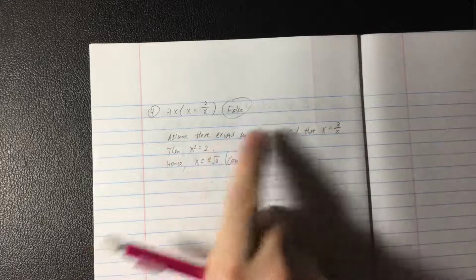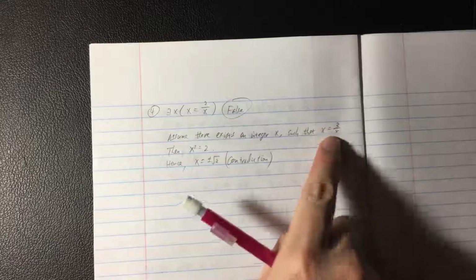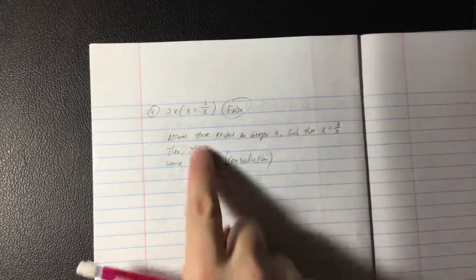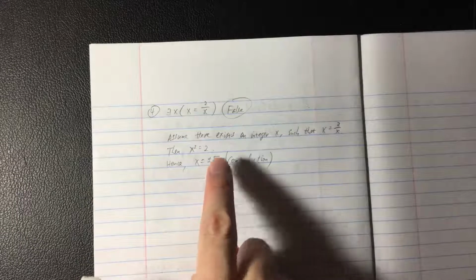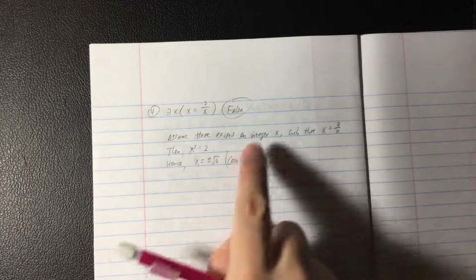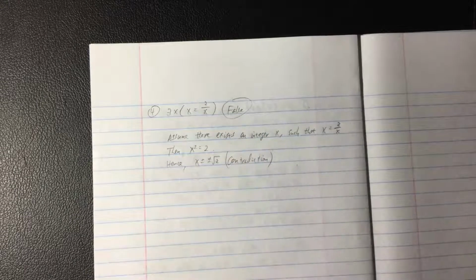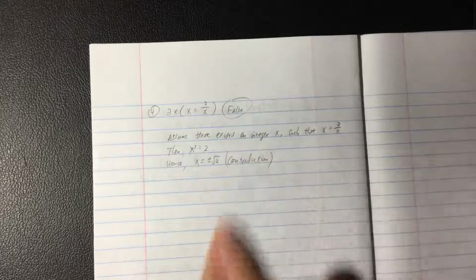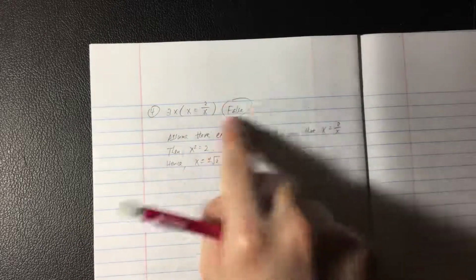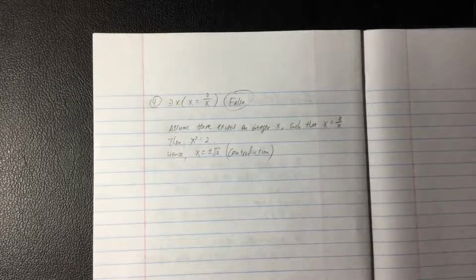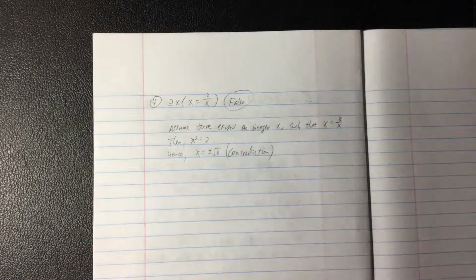We assume there exists such an integer x such that x equals 2 over x. But eventually we find out there is such an x, but this x is not an integer. So that's impossible. Since we cannot find such x, there doesn't exist any x that can make x equal to 2 over x. This statement is false. If we cannot find any x that can make this statement true, it will be false.